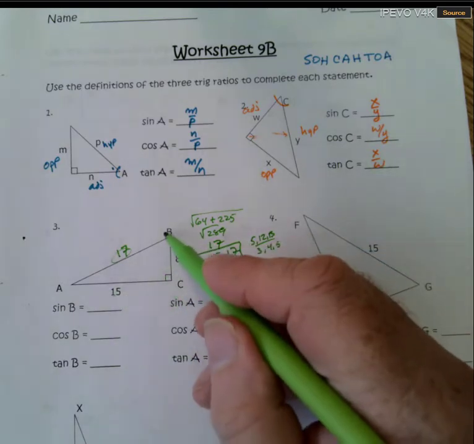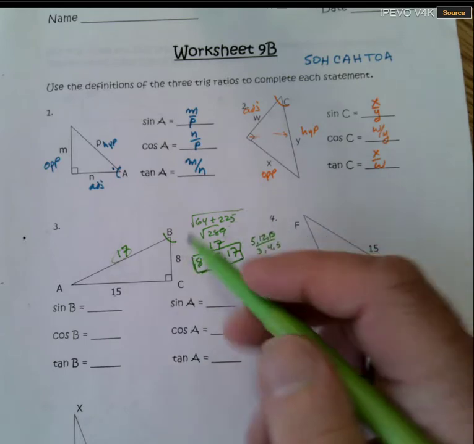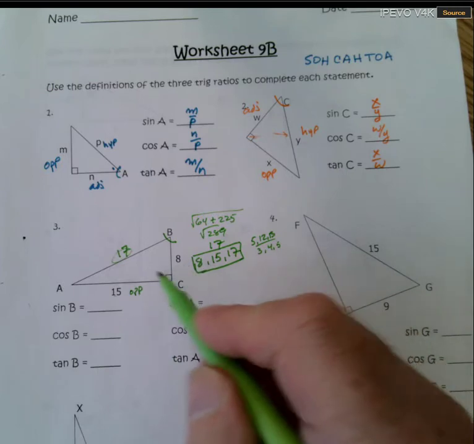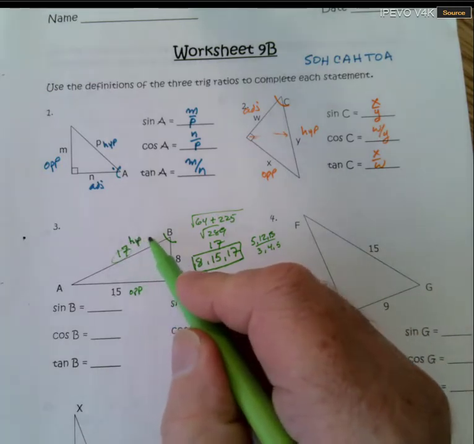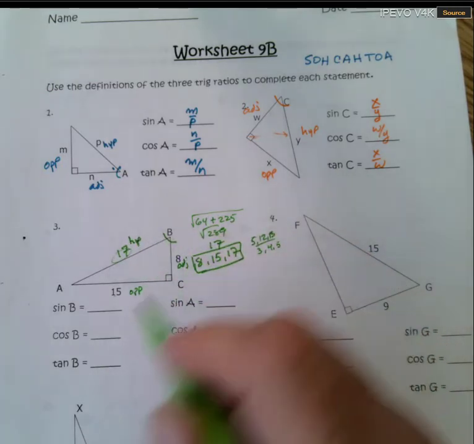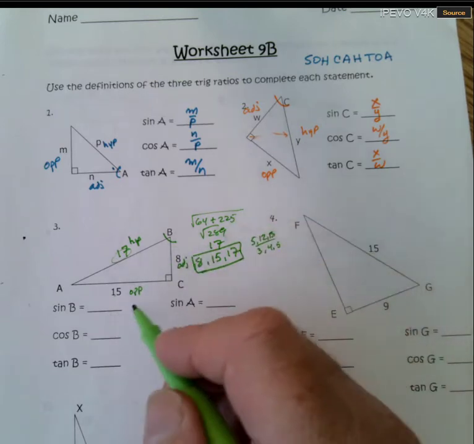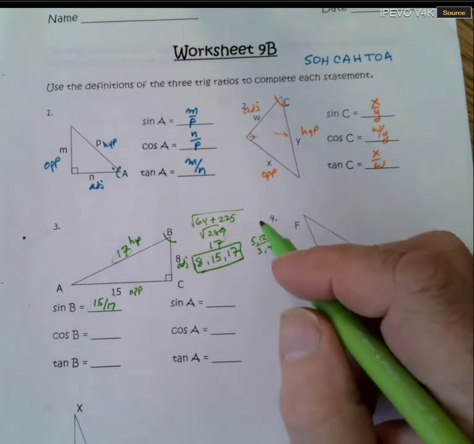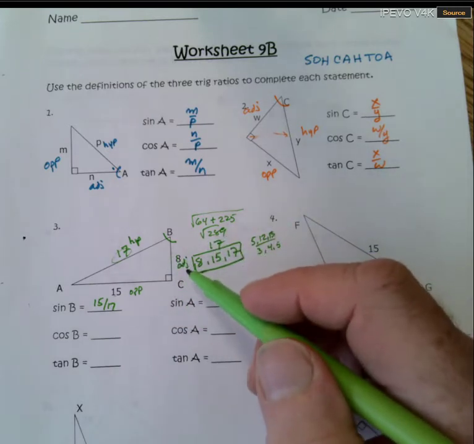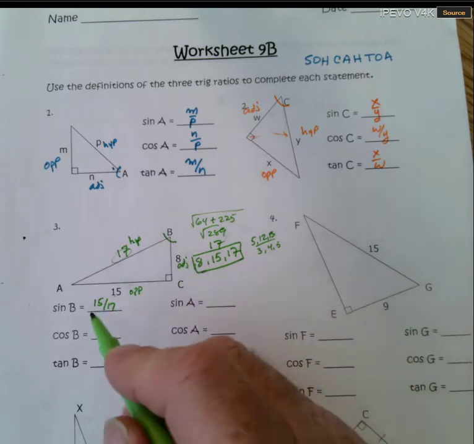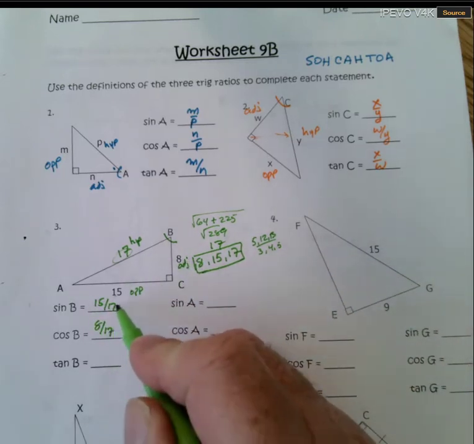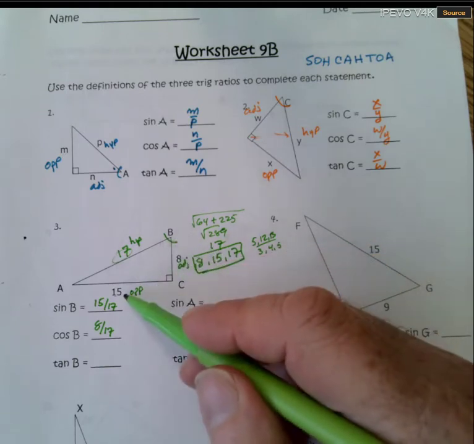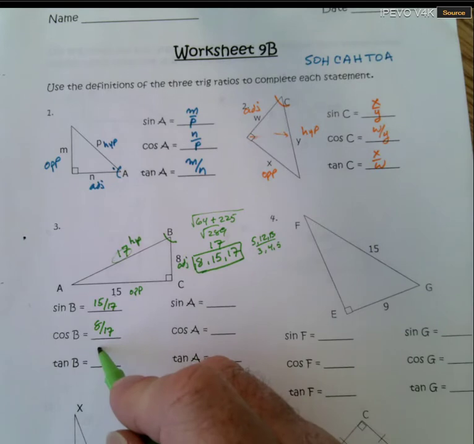Let's do this. So we're using B as our reference angle for this first column. In relation to B, 15 is opposite, 17 is hypotenuse, and 8 is adjacent. So sine is opposite over hypotenuse. We've got 15 over 17. Cosine B, adjacent over hypotenuse, adjacent 8, 17 hypotenuse. And tangent is opposite over adjacent. Opposite B is 15, adjacent is 8. We got 15 over 8.